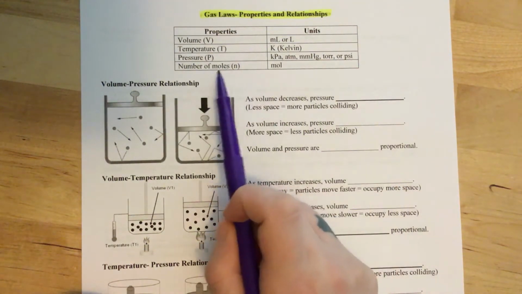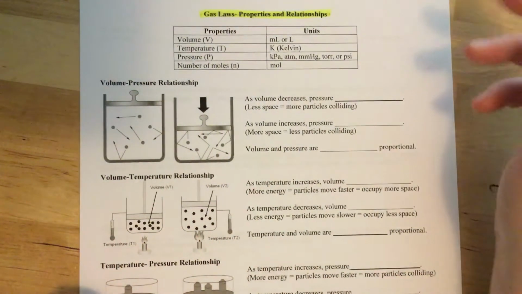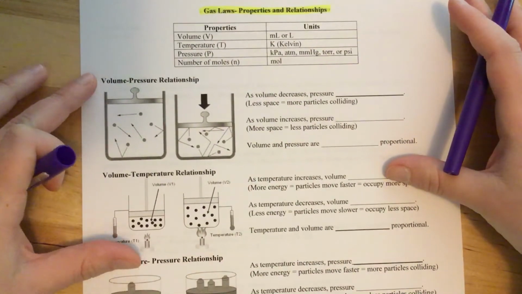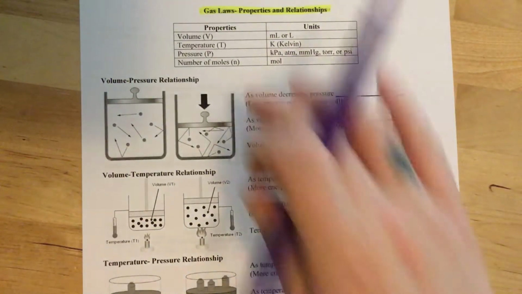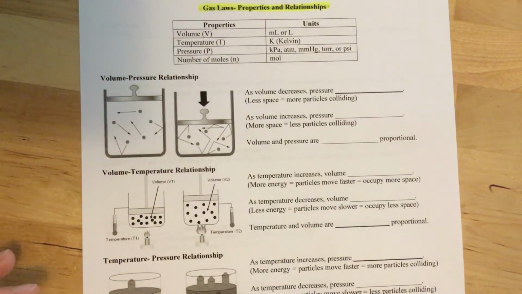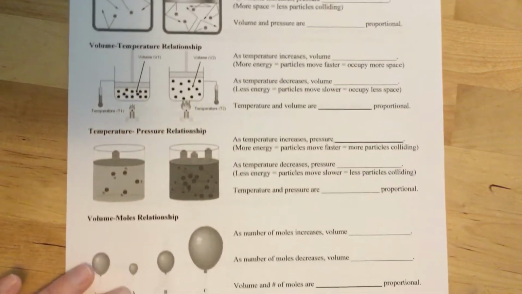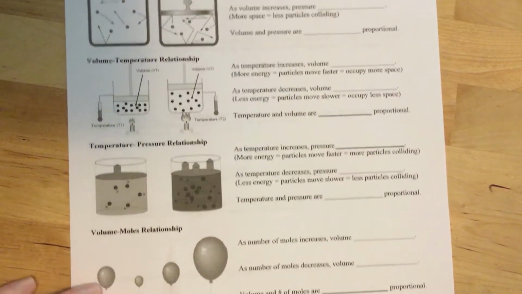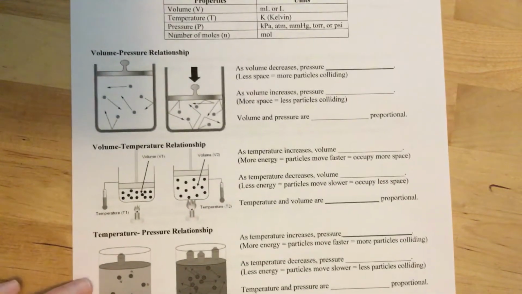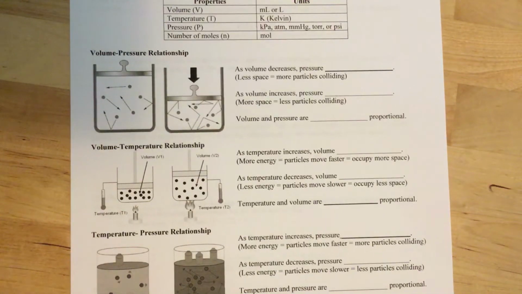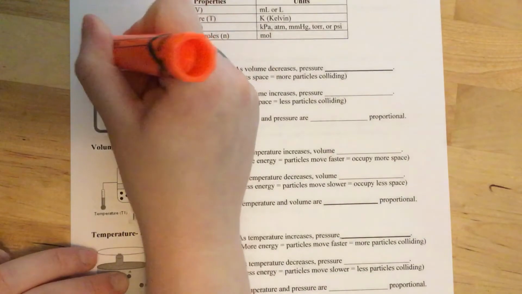I know y'all are so happy to see moles again. You love moles. So the first thing we're going to talk about is just the different relationships between these properties when we're talking about gases. You'll see 4 pictures here. We're going to talk through the pictures and how the properties relate, and then we'll write down some things about them. So the first relationship we're going to talk about is volume and pressure.